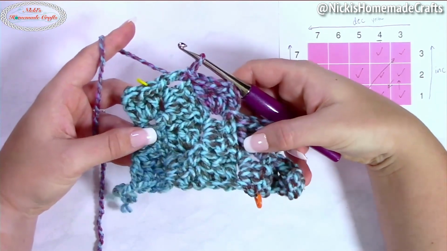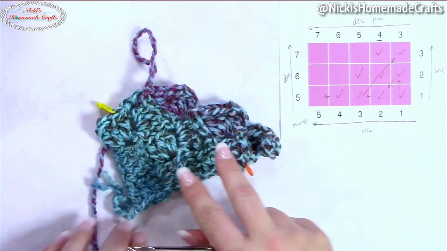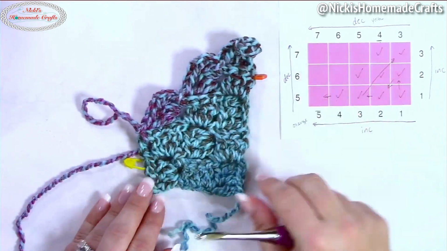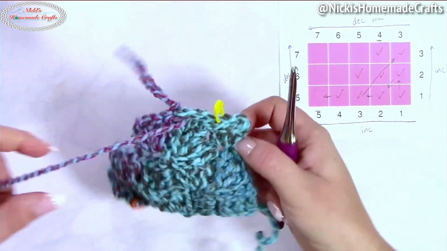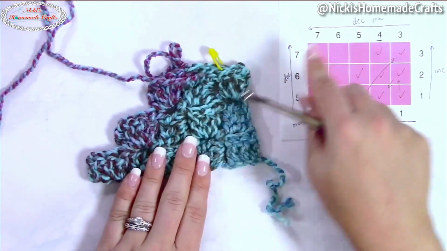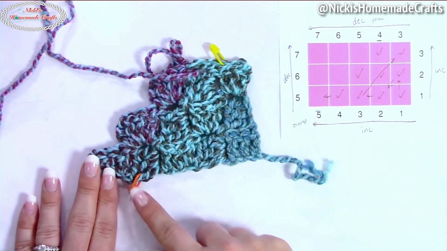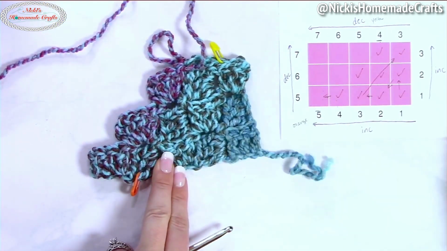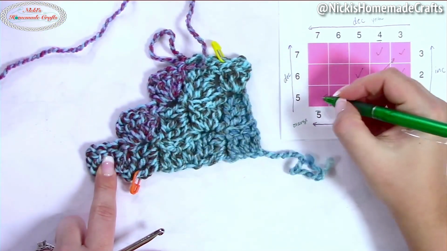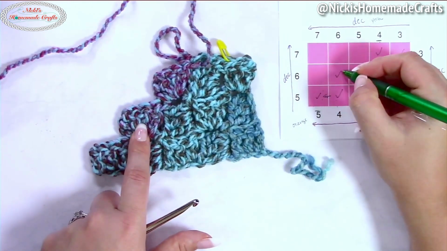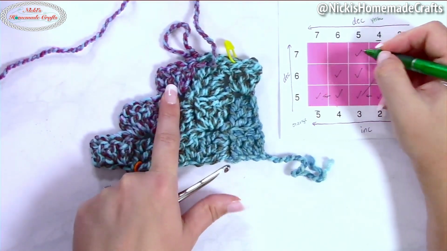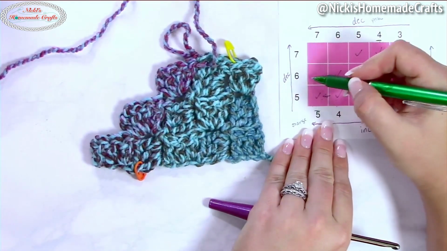So now that I've finished that row, let's mark it in our graph right here so we know exactly where we're at. So flip it accordingly. So this is our yellow. So yellow's on here, and this is our orange, orange over here. So let's check exactly where we are. We did this one right here, we did this one right here, and we did this one right here. So now we are on both sides of the decreasing.